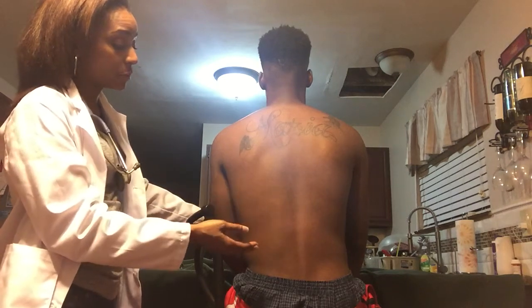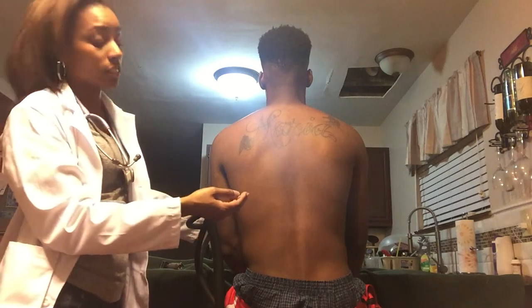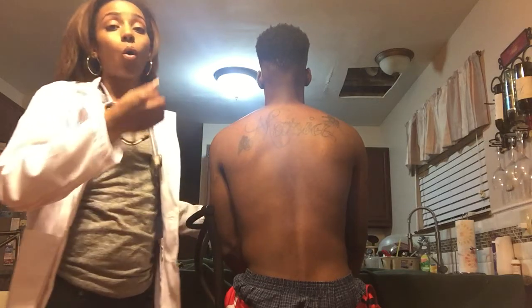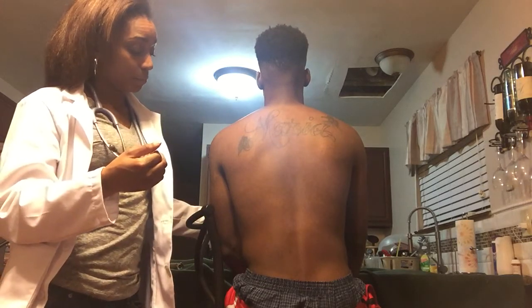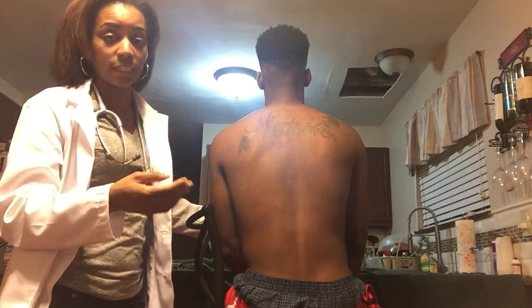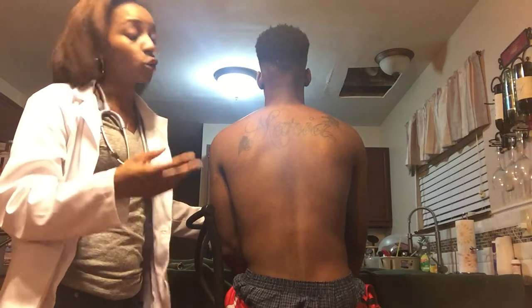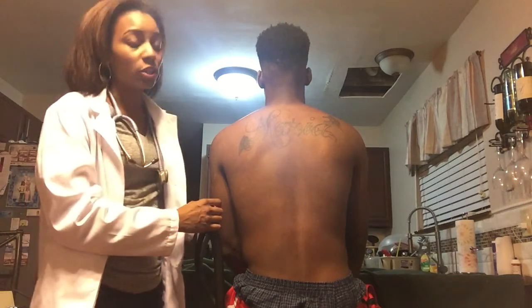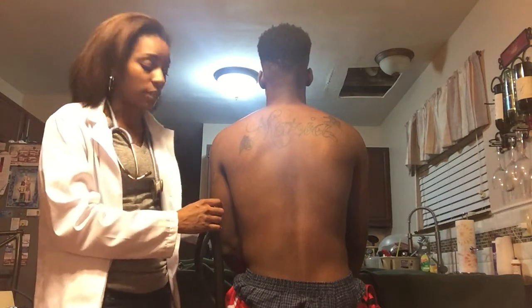And then we will have him take another deep breath, and instead of letting that breath out, he's actually going to hold that breath, and we'll percuss again until we get that sound change, and then we'll make another mark. A normal finding would be between 3 and 5 centimeters, but in a patient that is well conditioned, it could be up to 5 to 7, okay?